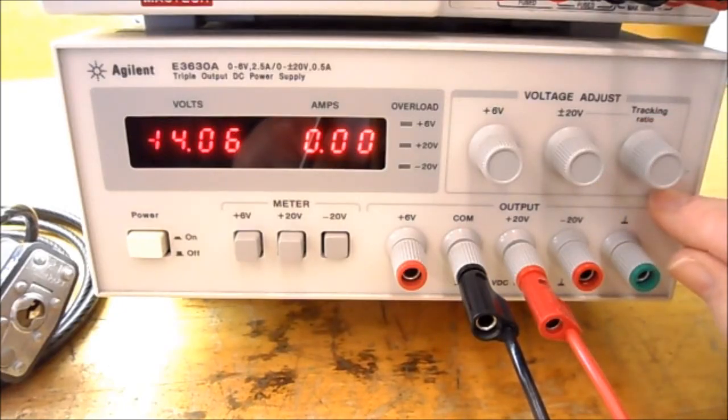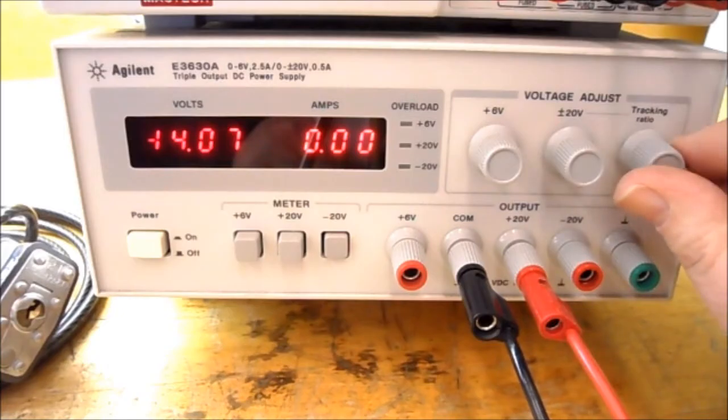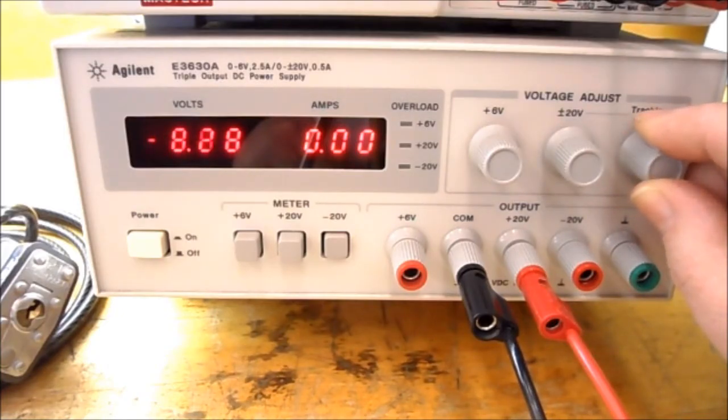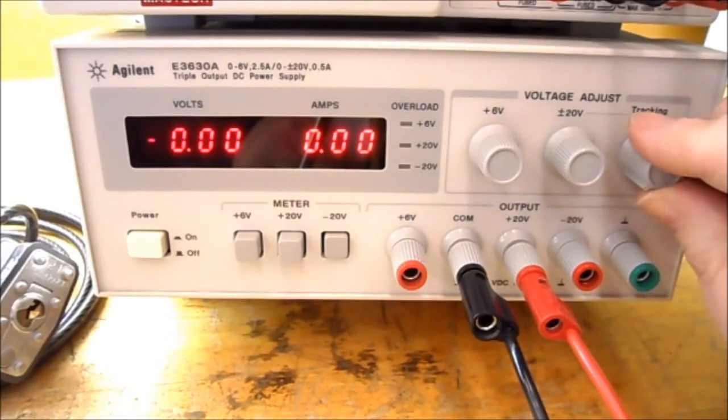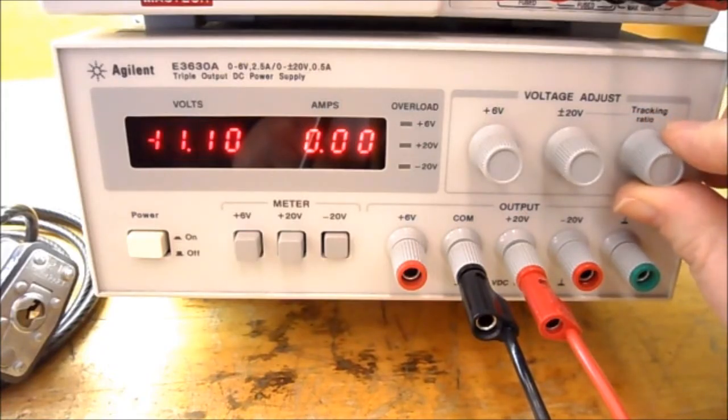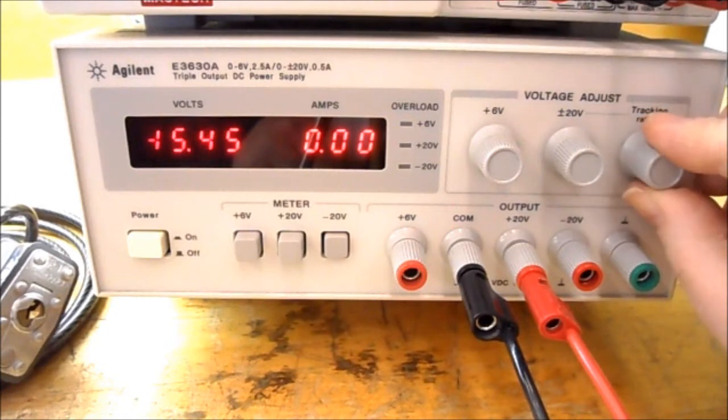It's now out of the fixed position, and you'll notice as I rotate it counterclockwise, the voltage magnitude becomes less. So I can adjust it all the way down to 0 volts and actually increase the magnitude to minus 15 volts.